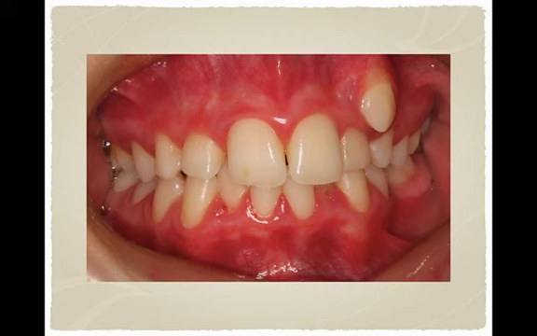The 4 and 5 erupted before the canine, so that when the canine erupts, there is no space for it, and that's why it's buccally displaced.